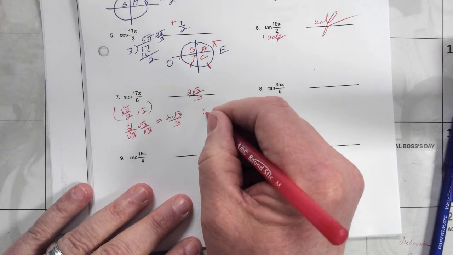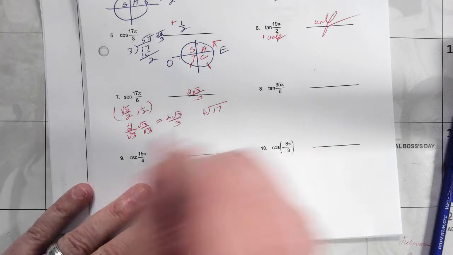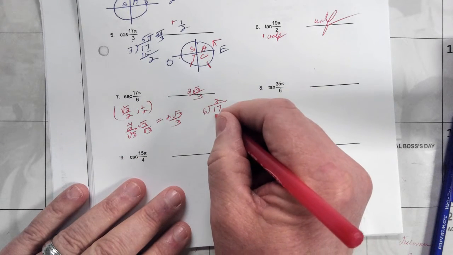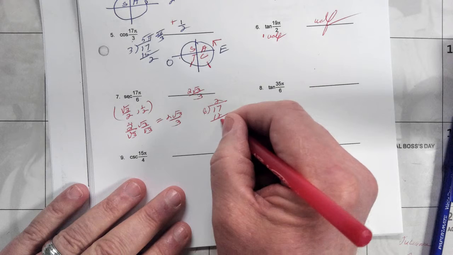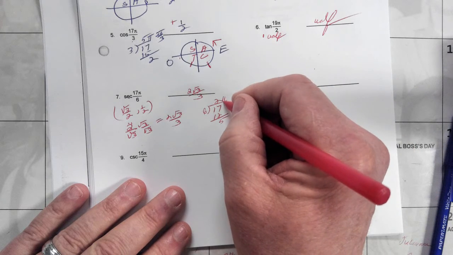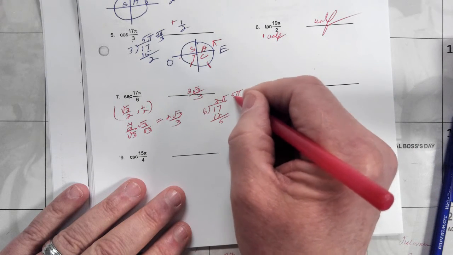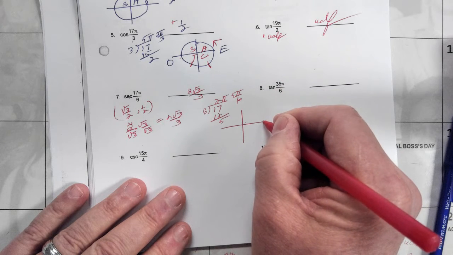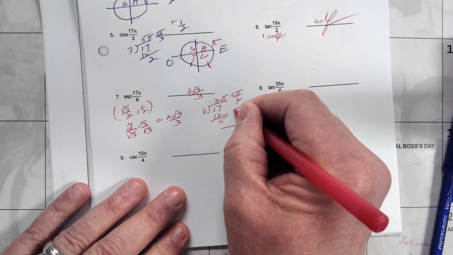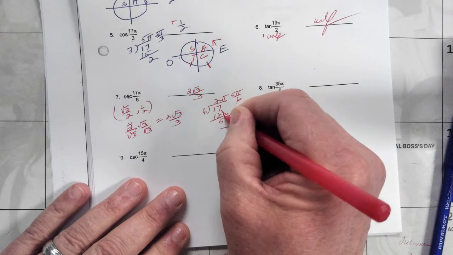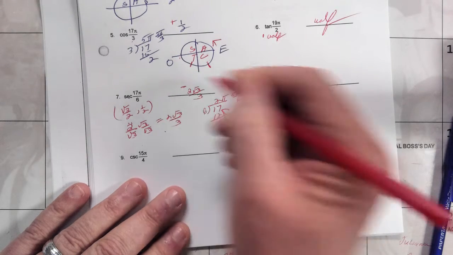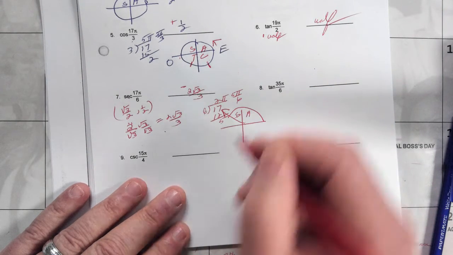So you go 6 into 17. Yeah, I think it goes twice. And so you get 12. And you get 5 left over. So that's 2 pi and then 5 pi over 6. You draw a circle. 2 pi is over here. All you need to do is rotate 5 pi over 6. You're right there. Since it's cosine, the reciprocal is secant, it's negative, because it's all students.